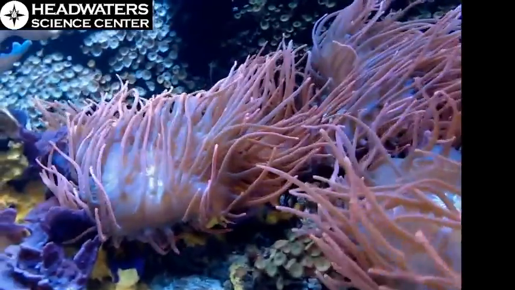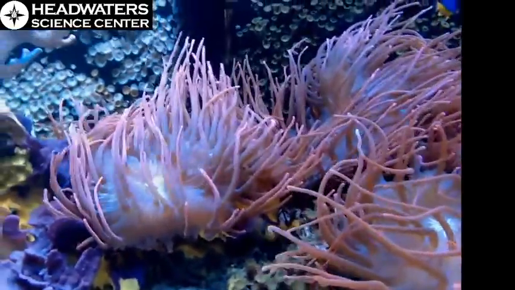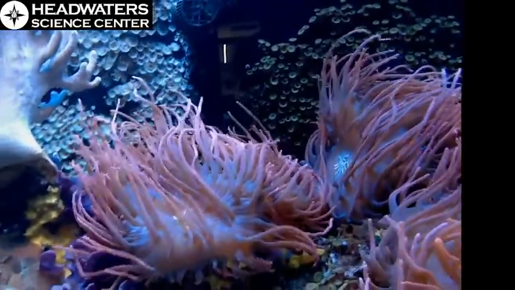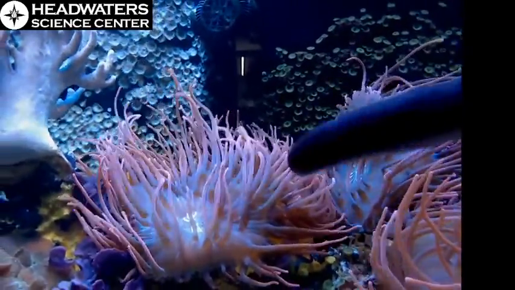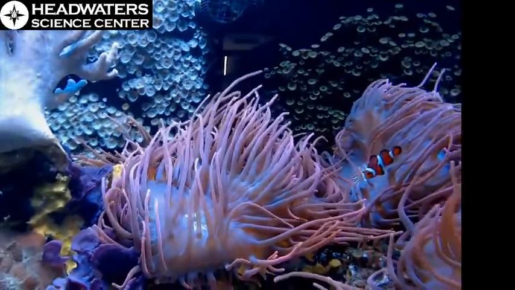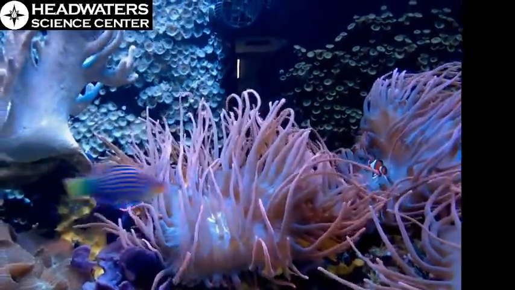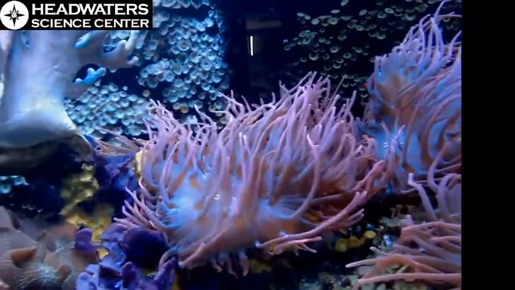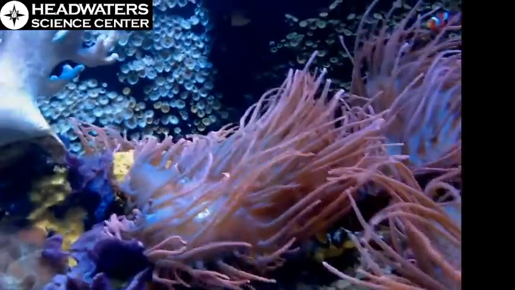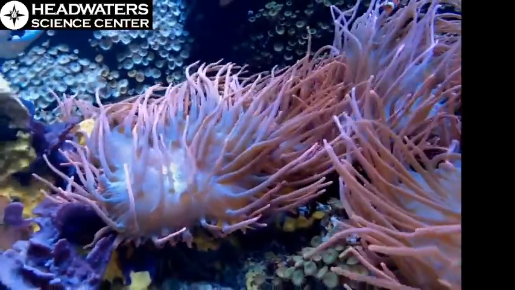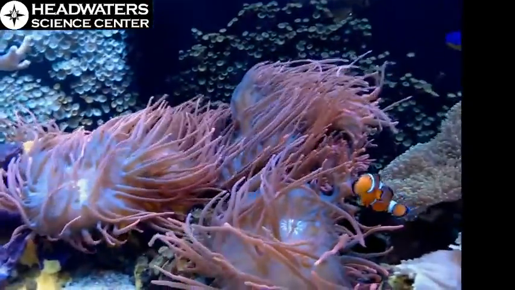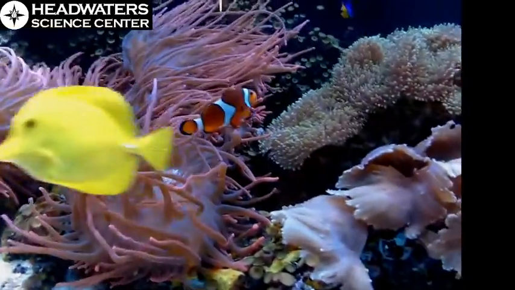What are they competing for in this specific area? I'd say that the anemone is outcompeting the sponge for sunlight, and they don't eat the same things, so I don't know if they're really competing on the same level at the food level, but they are competing for space. Let's see what else we have in this tank.